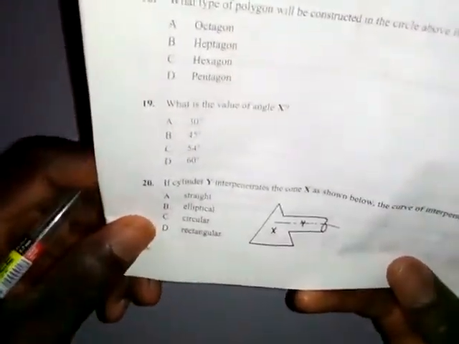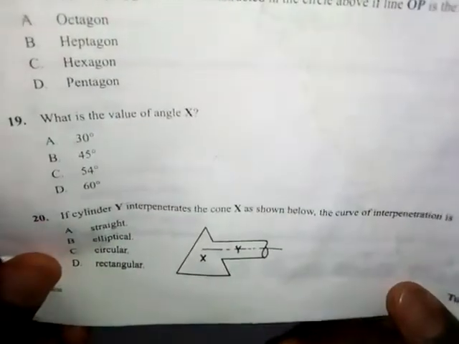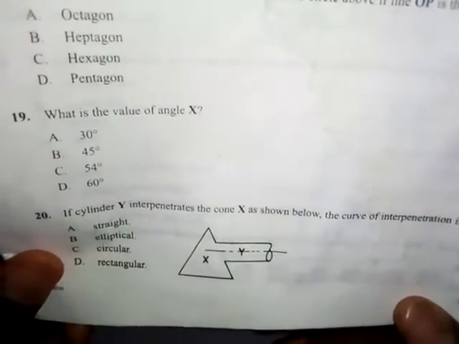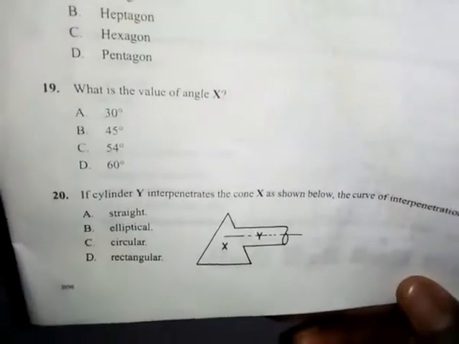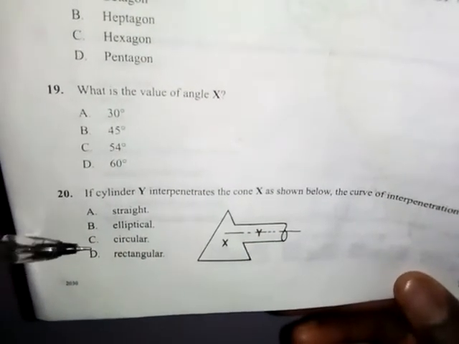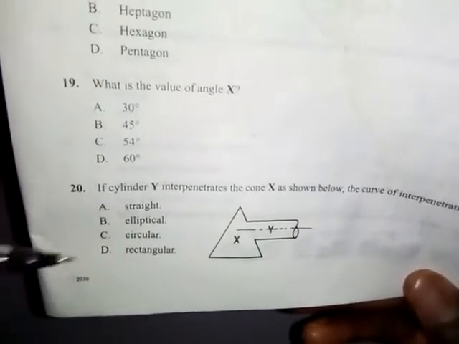Now question 20 says that if cylinder Y interpenetrates the cone X as shown below, the curve of interpenetration will be in the form of an ellipse, that is, elliptical. That is option B, it is elliptical. So take note of that.